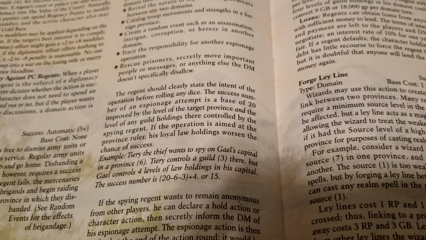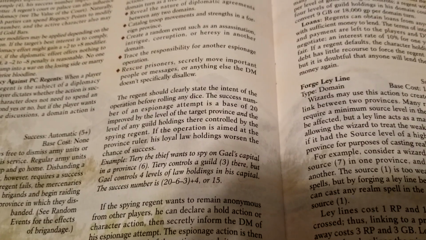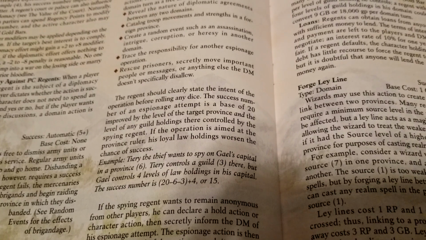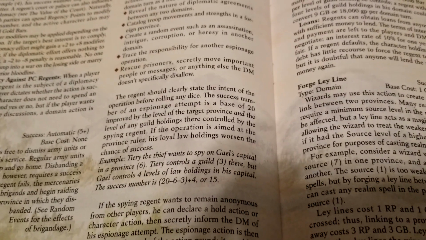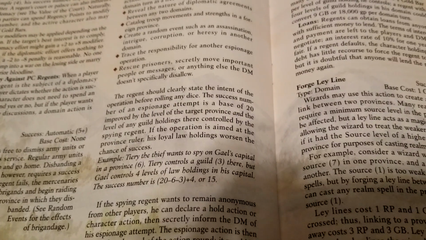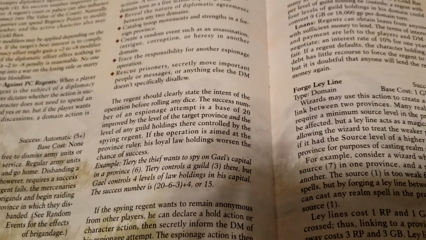So they give us a nice example here. Thierry, the thief, wants to spy on Gale's capital in a province 6. Thierry controls a guild 3 there, but Gale controls 4 levels of law holdings in his capital. So the success number is 20 minus 6 minus 3 plus 4, or a 15. So you can kind of figure that one out there.